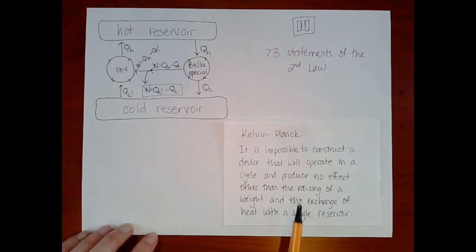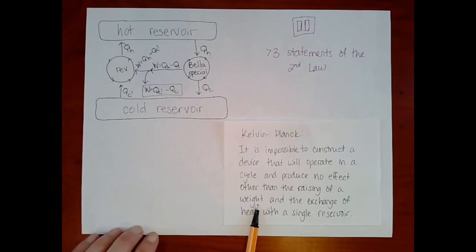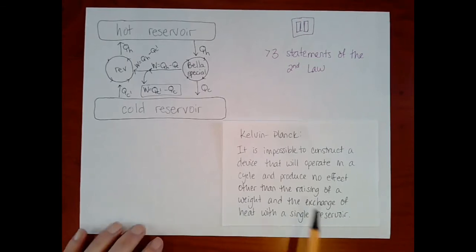He says raising of a weight, but what he means is work, because one of the definitions for work used at the time was that work was any type of energy that could be used to raise a weight somewhere. So what he's saying is that it will produce no effect other than work and the exchange of heat with a single reservoir.